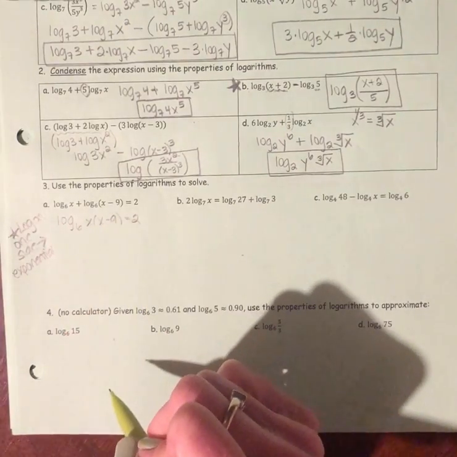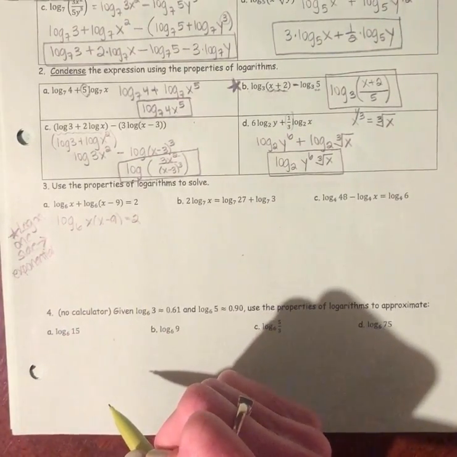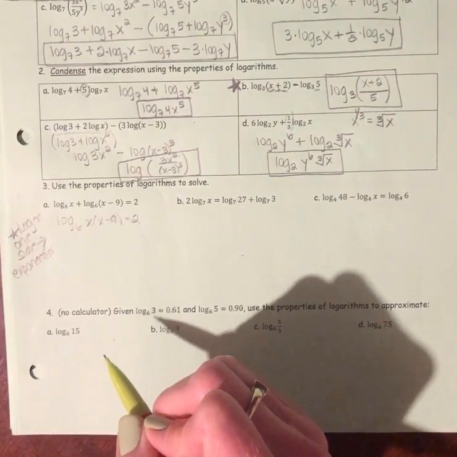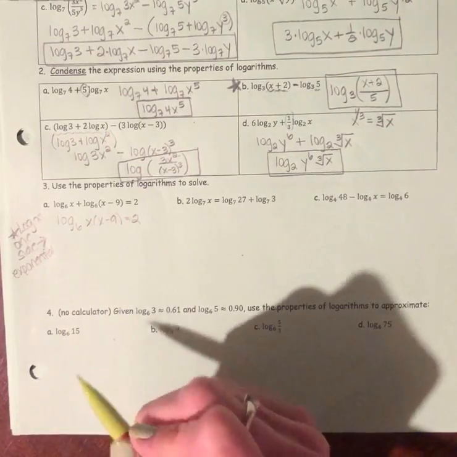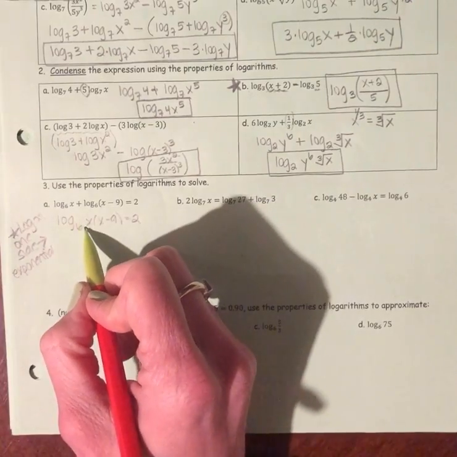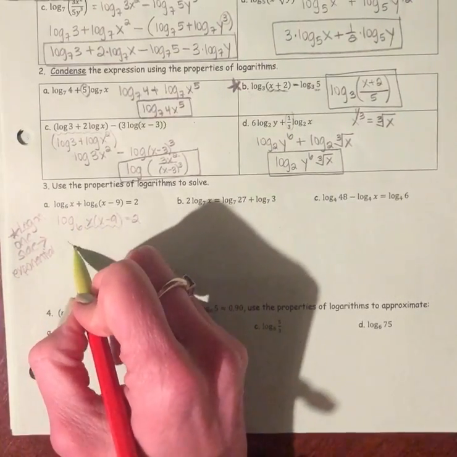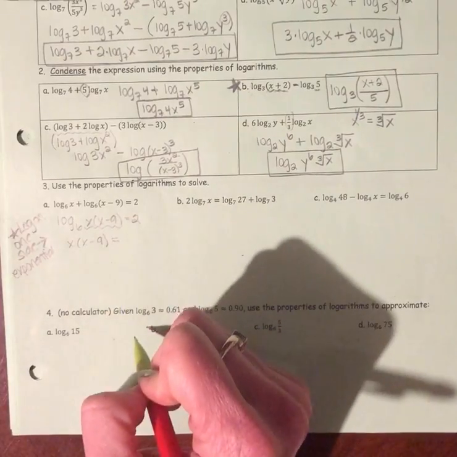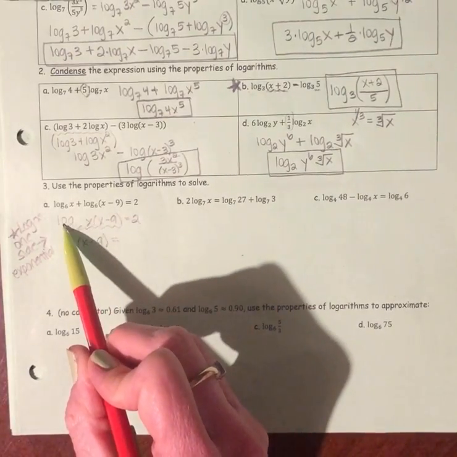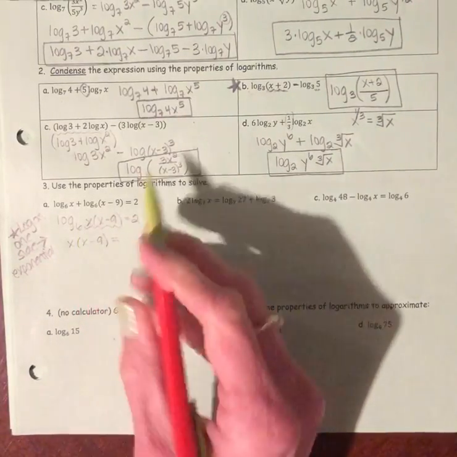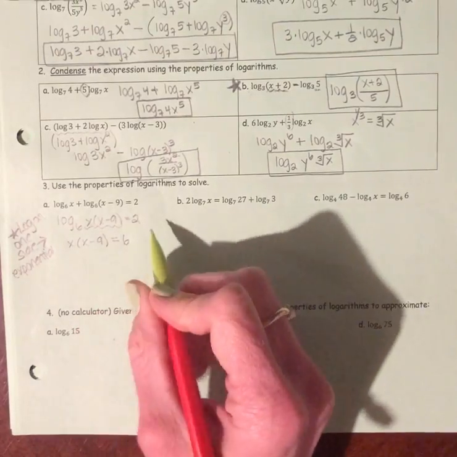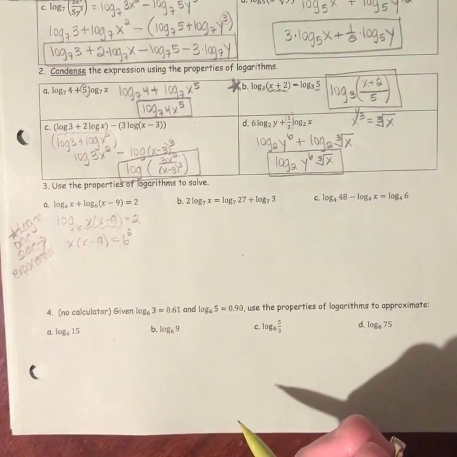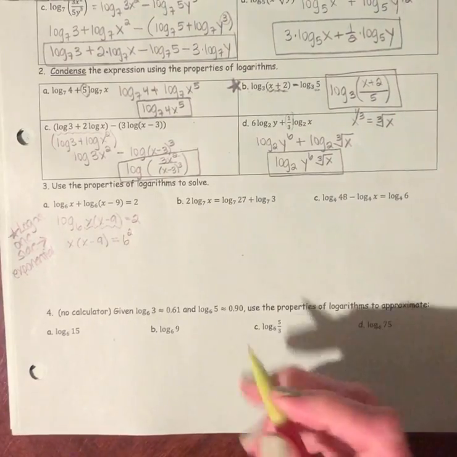Now, if you remember from the last lesson, since I'm just doing an equation, it actually does not matter which side of the equation you put either of these on. So I take the value. So this is my value, x times x minus 9. And I set it equal to the log base 6 raised to the exponent of 2. And now I have an equation to solve.